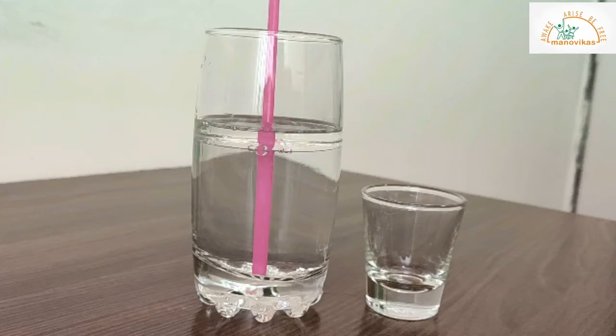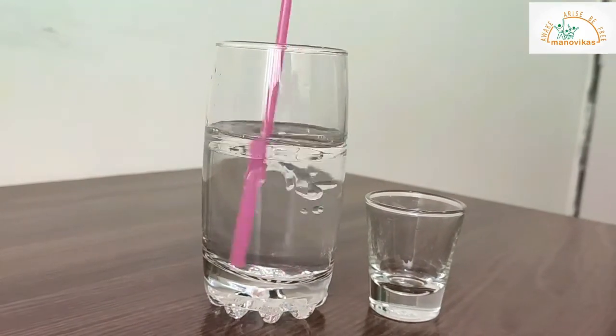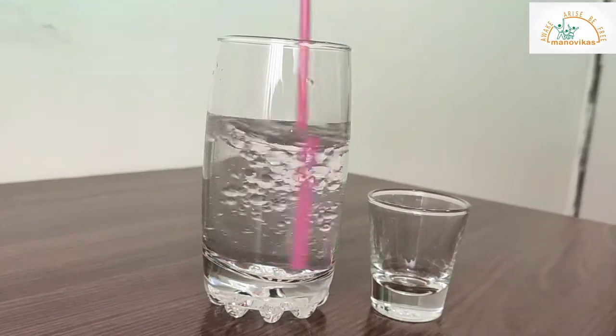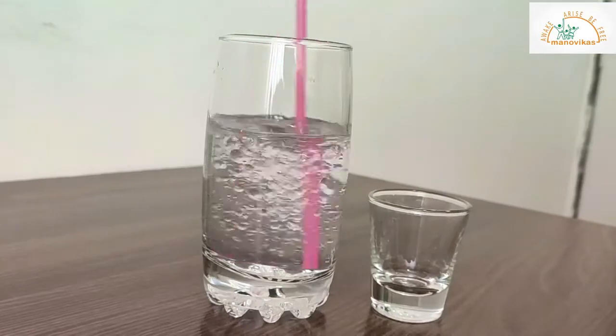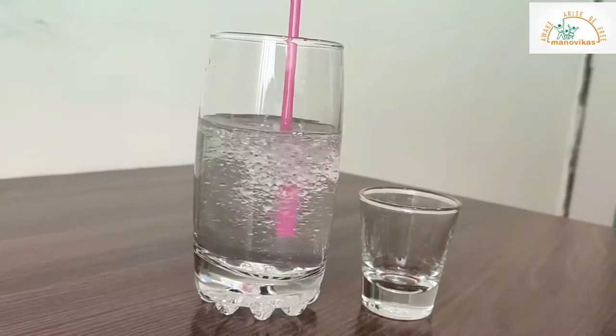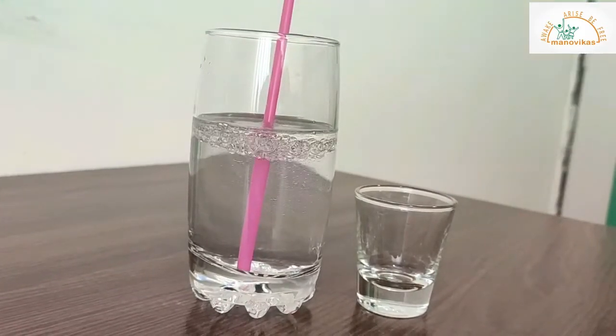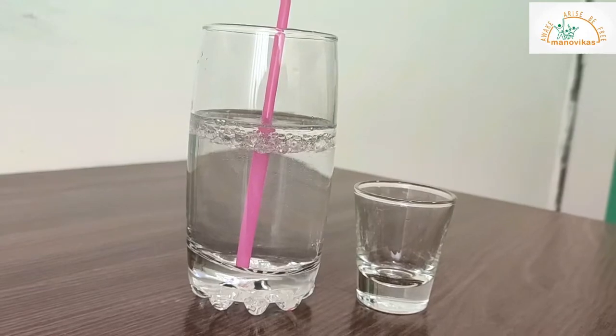So students, what happens when you mix water and oil? Yes, we notice that the oil is floating on top of the water. Even if you try to stir up the oil and water, the oil just breaks up into smaller droplets, but it doesn't truly mix with the water.